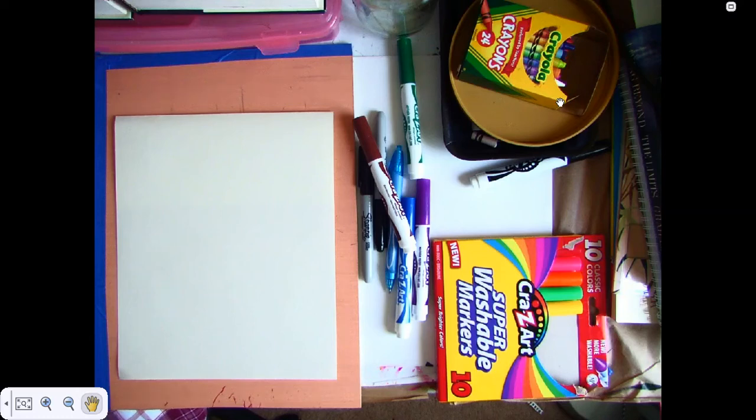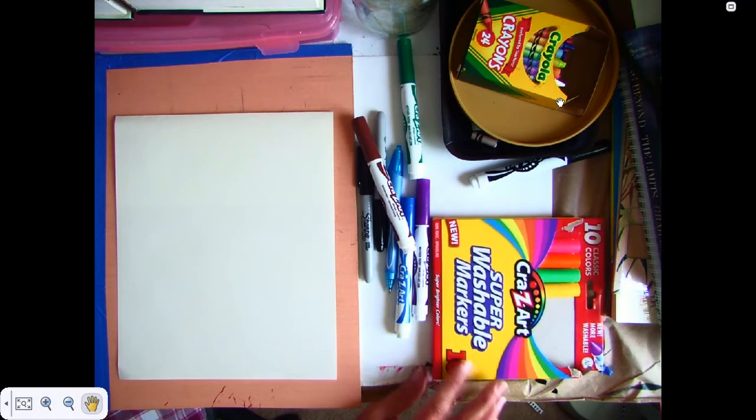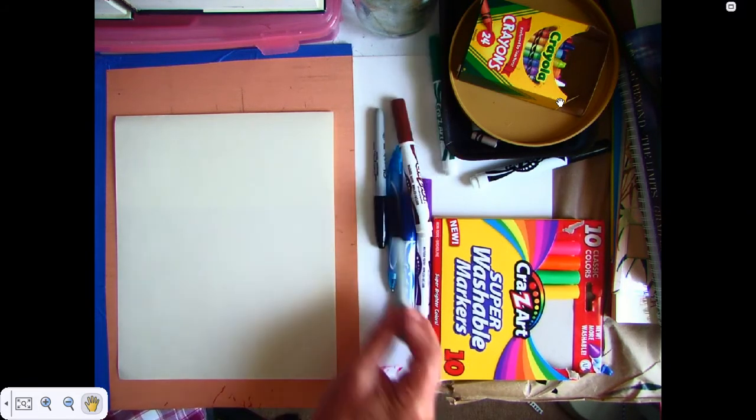Hi, I'd like to show you how to make the line design. What you're going to need is a piece of copy paper and some markers. You can do this with a black marker from a box like this or a different brand, or you can use a Sharpie if you have one.